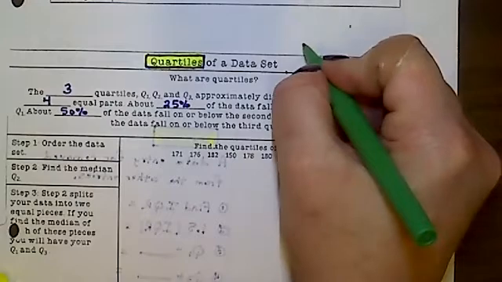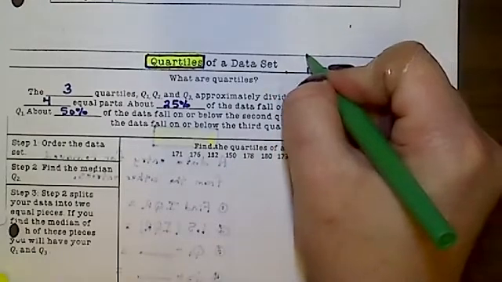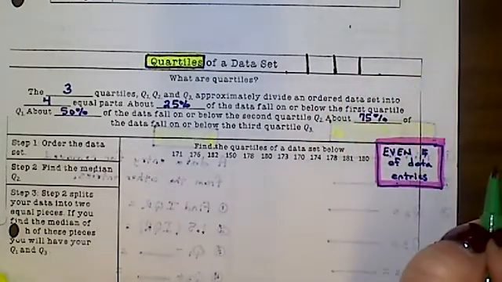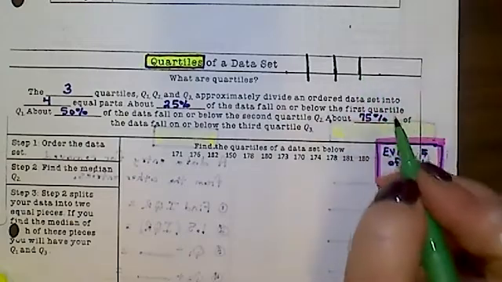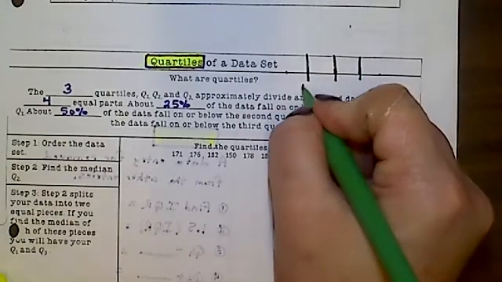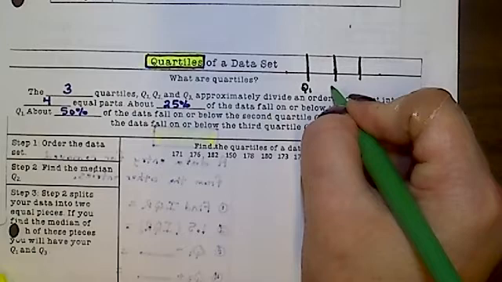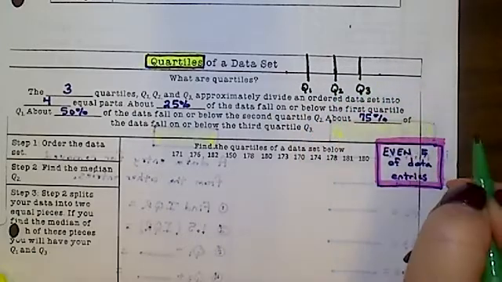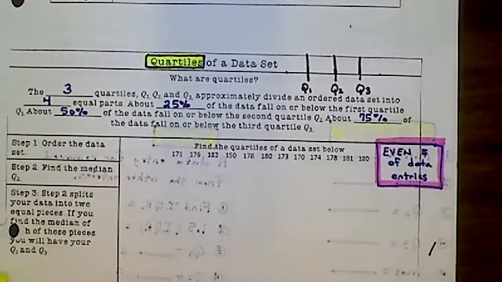Okay, so if we take a look and we think about this, and I do a cut here, and a cut there, and a cut there, okay? So with these 3 cuts, these are going to be kind of my quartiles, okay? So we have like a Q1, Q2, and Q3, okay? So we're going to think of those in terms of cuts.